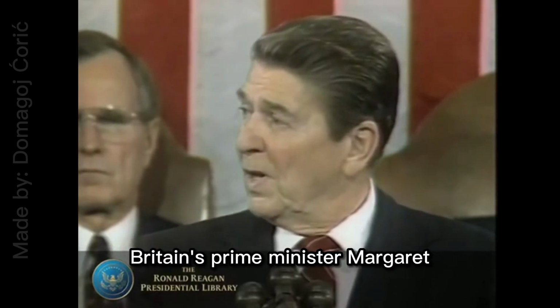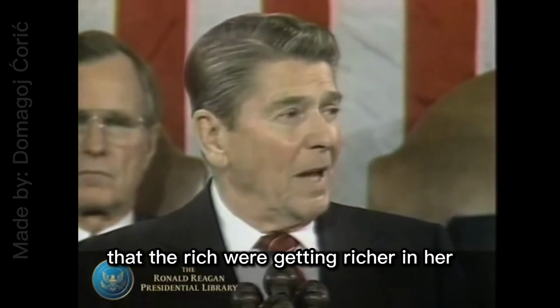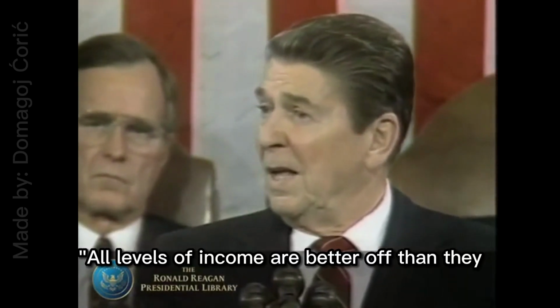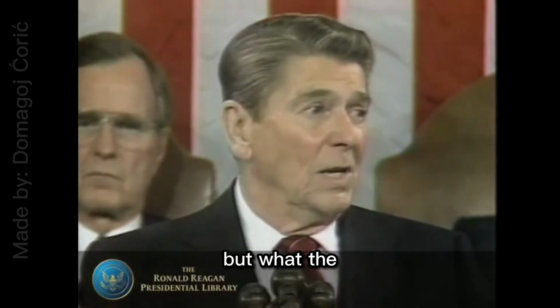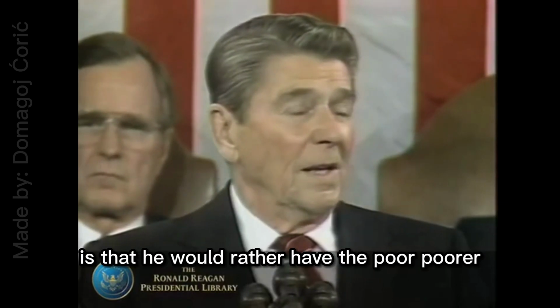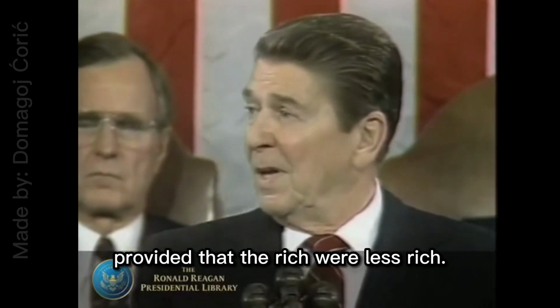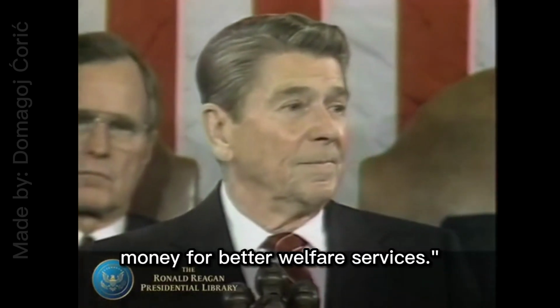British Prime Minister Margaret Thatcher faced a similar accusation that the rich were getting richer in her supply-side economy. Her response was, "All levels of income are better off than they were in 1979. But what the honorable gentleman is saying is that he would rather have the poor poorer, provided that the rich were less rich. That way you will never secure the money for better welfare services."